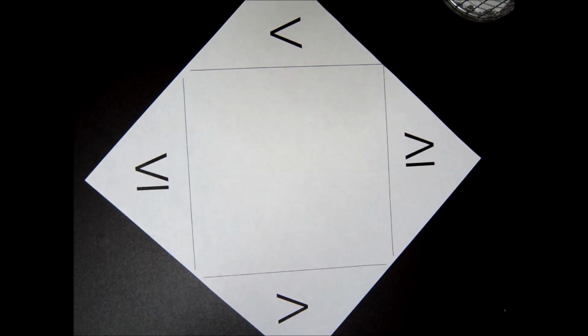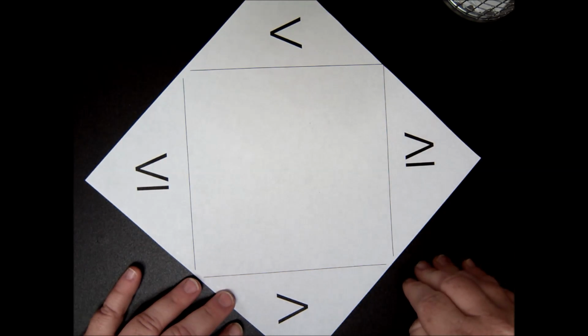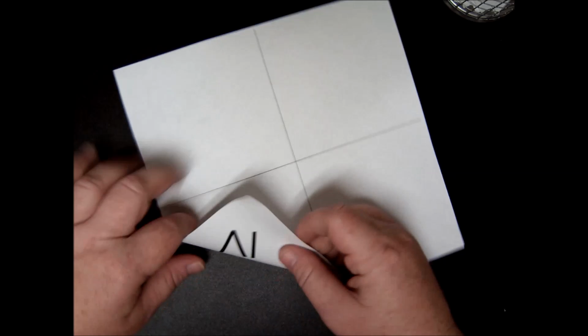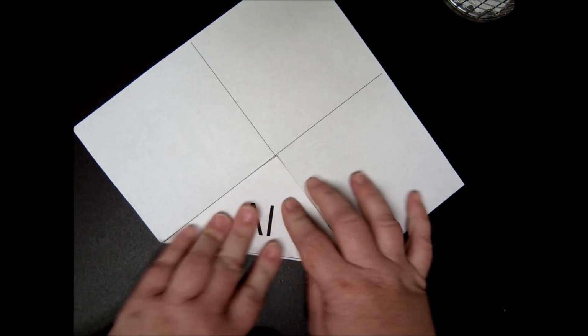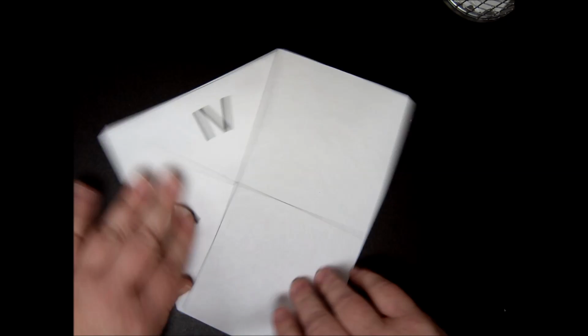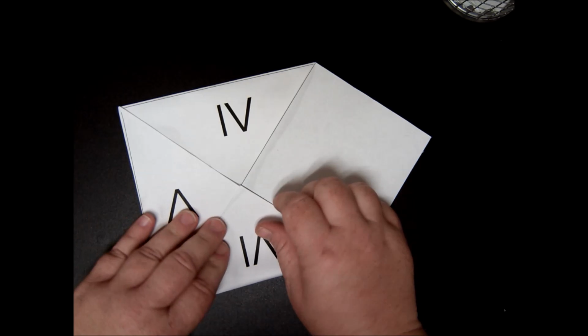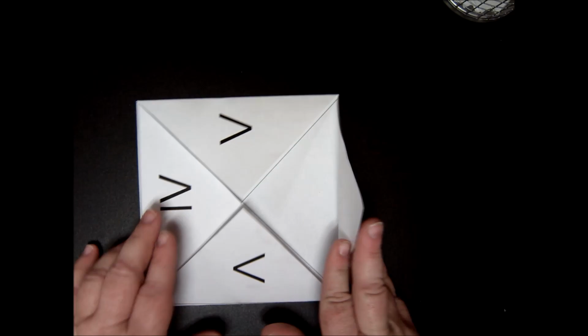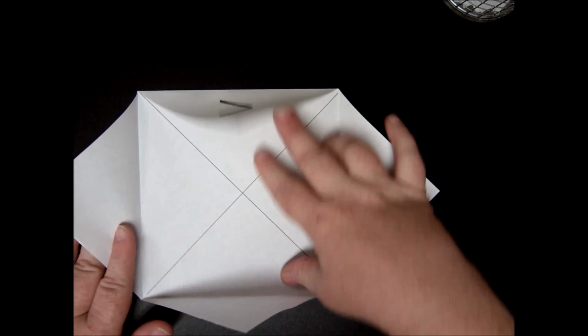Alright guys, so today we're just going to look at inequality symbols and different words that can be used for these different symbols. So I already cut that little extra piece off of my foldable, and I'm going to take each of these corners and fold them in. So something that looks like this. So you should have something that looks like this, where it folds outward just like this, okay?